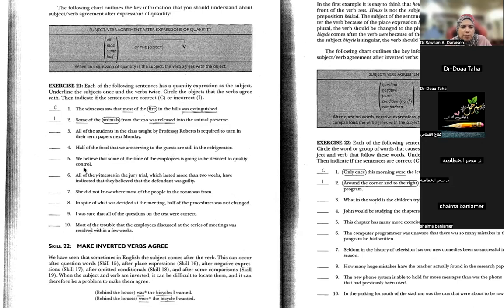Incorrect. Good job. Let's have somebody take a look at number 6 and tell me what you are required to do here. What do you want to do here? Who can tell me? Number 6: all of the witnesses in the jury trial. Who can? Let me take a look at you. I don't see any hands up, guys. What's going on? It's not like the exam is tomorrow.